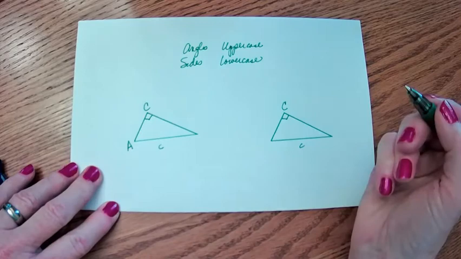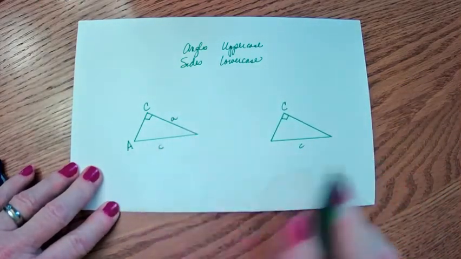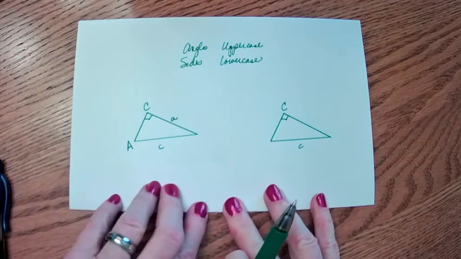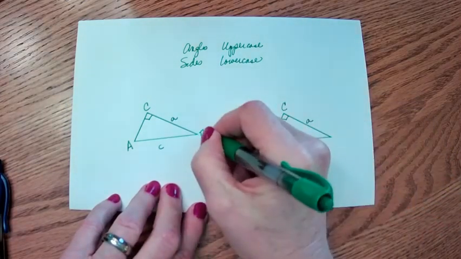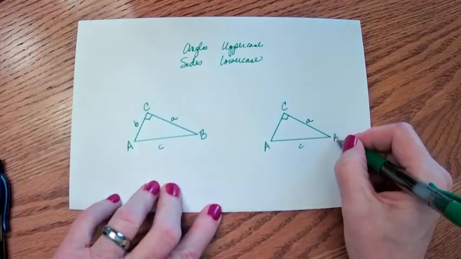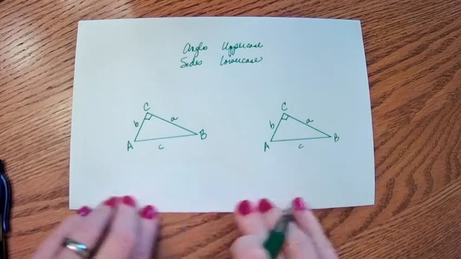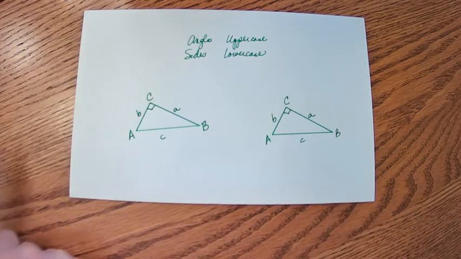So if this is angle A, uppercase A, this side is going to be A, but lowercase a. And this last angle, if this is angle B, this is going to be side length B with a lowercase. That's your standard marking for right triangles.